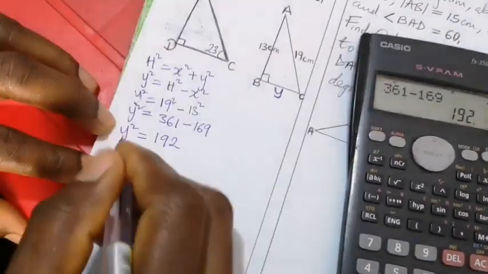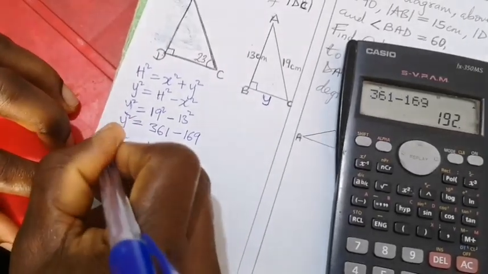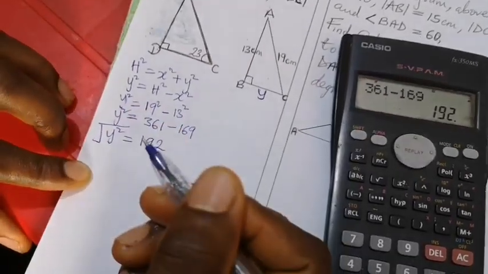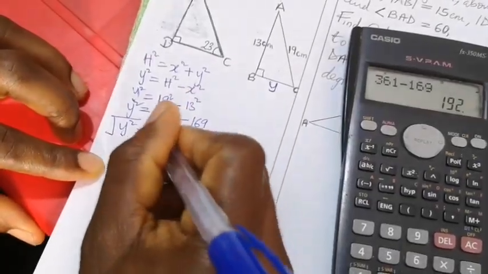Now, since we are looking for y alone, not y square, we have to find the square root of both sides. So we find the square root of both sides.